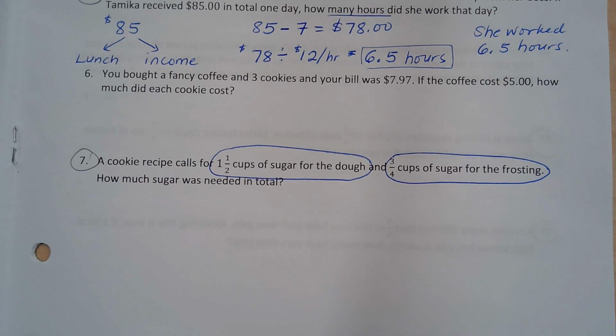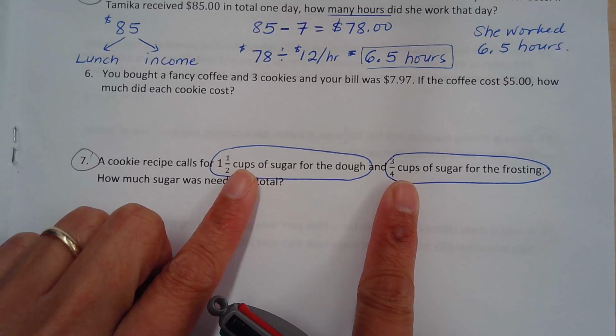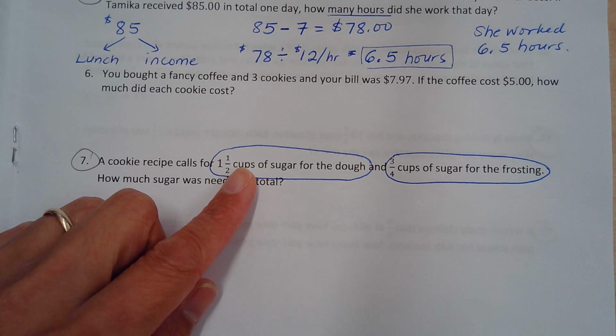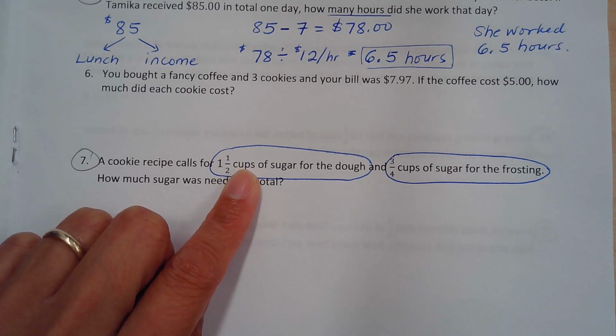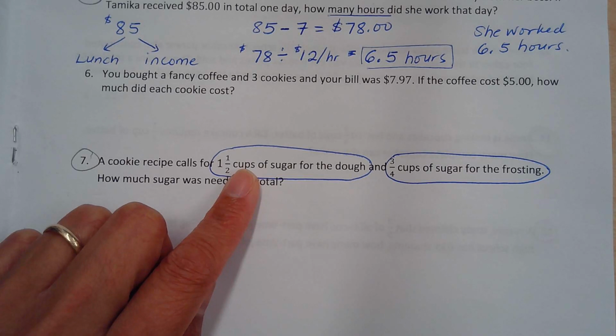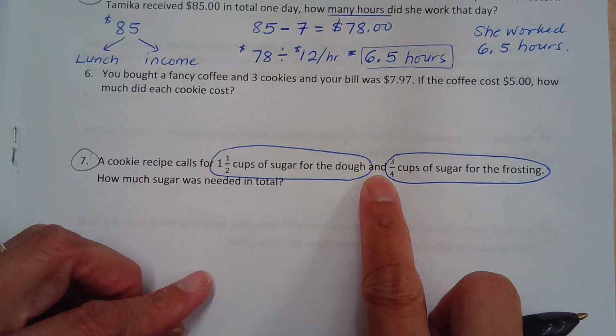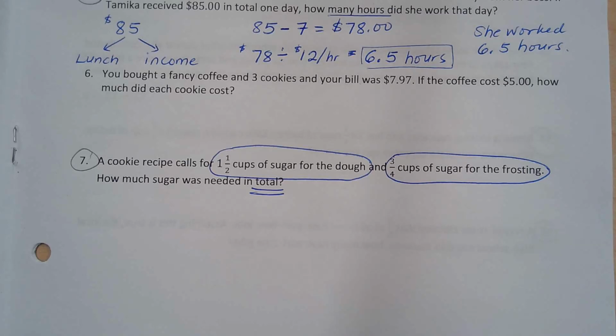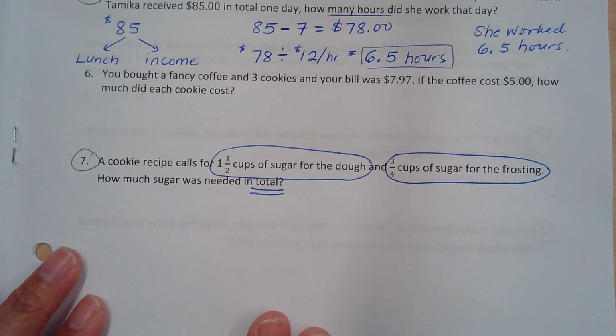It's because of the word total. The word total means all together. How much is it all together? So let's add those two together.